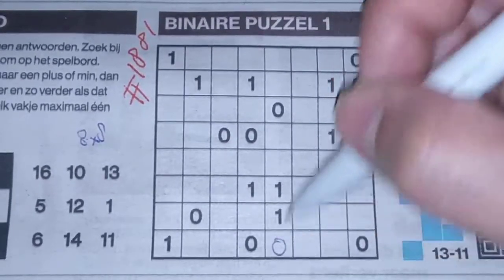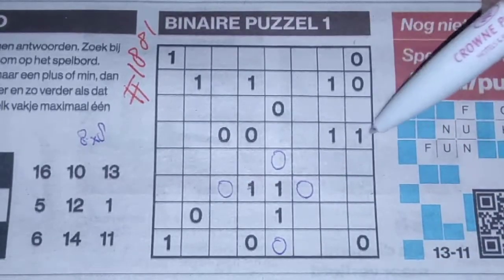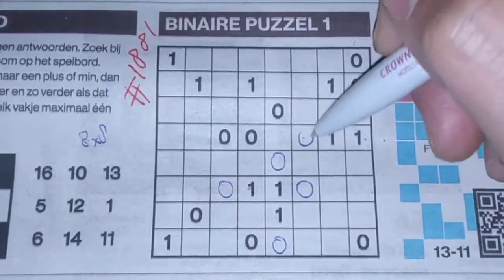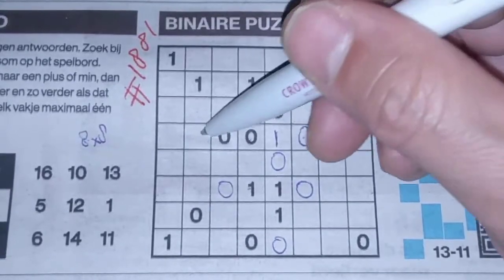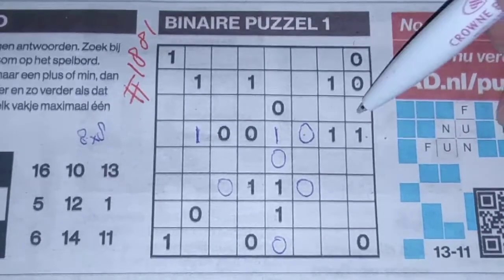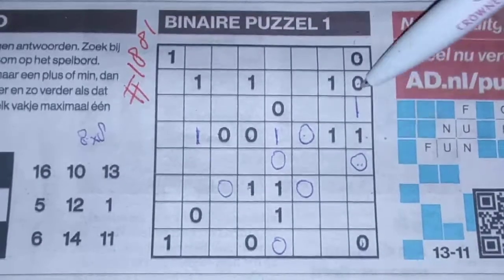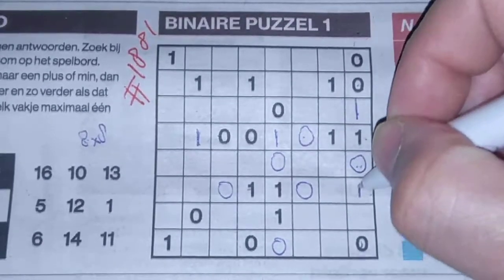Double 1, here an 0, then 0. Double 0, here a 1, then 1. Double 1, here an 0, then 0. We have 4 0's, so the rest are 1's.